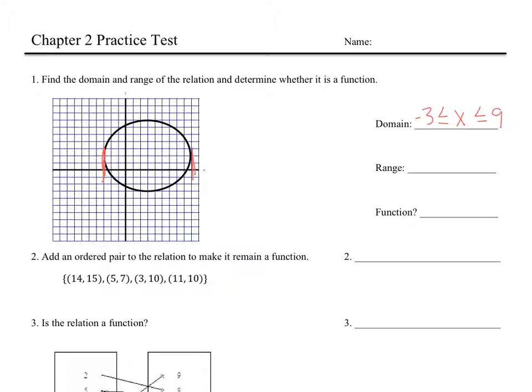Then I have my range. It's how far down you go. So this is your y value. You're looking at your y to how far up you go. My furthest down I go is -3, and again, y is going in between these because it's everywhere in between. And the highest up I go is 7. And then it's asking, is it a function? If I do my vertical line test, I see it goes through more than 1 point. So no, this is not a function.